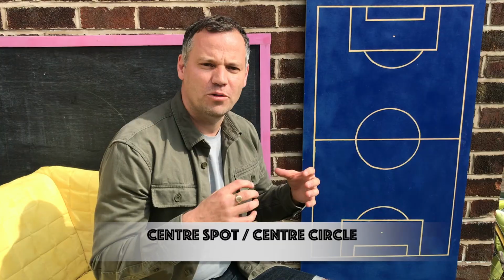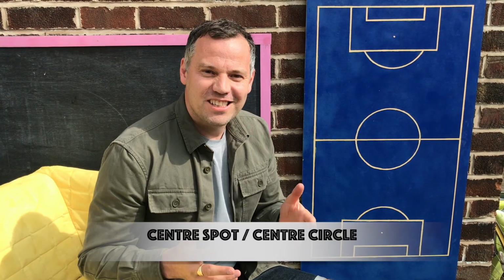In the centre of the pitch is the centre spot where you kick off, and this is called the centre circle. Sometimes a player can score before the centre circle. Xabi Alonso, do you remember him? I think he scored from around here and also maybe from around here.